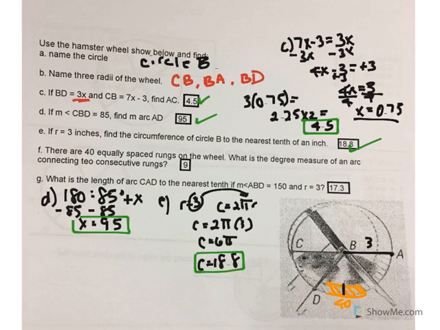So what arc length is one rung? Because it's connecting two rungs, so it's creating one arc length, right? Well, remember when we had the clock problems? We had 12 equal pieces.